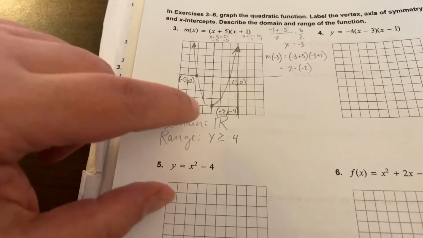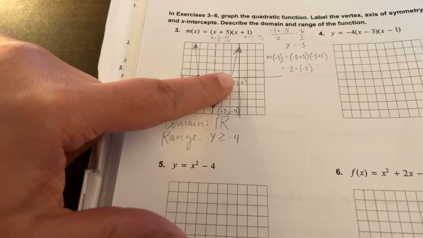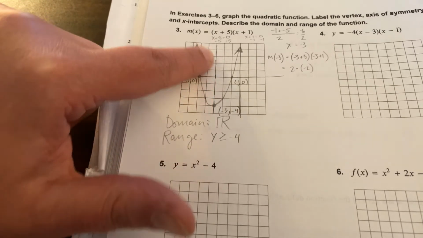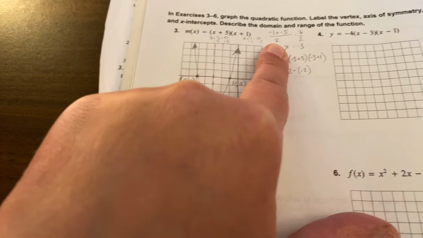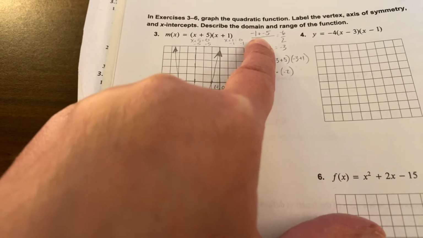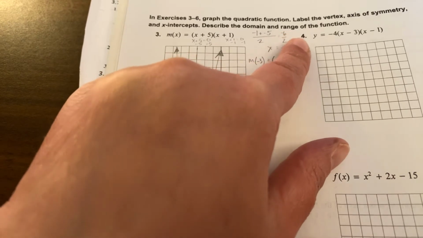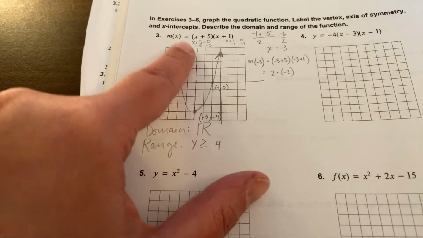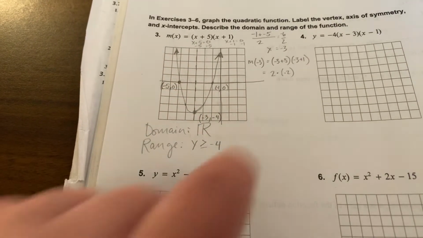the vertex, and the vertex will always be halfway between your 2 intercepts because of the axis of symmetry. So we find the axis of symmetry by taking the intercepts and averaging them. So negative 1 plus negative 5, divided by 2. So it's negative 6 divided by 2, which is x equals negative 3. So I dash in my line here at x equals negative 3.